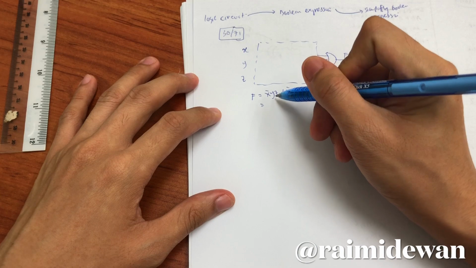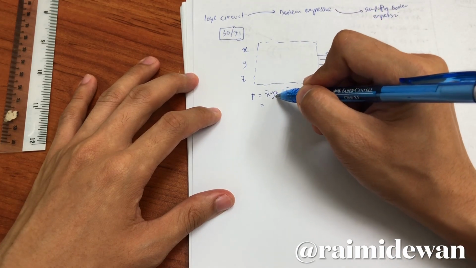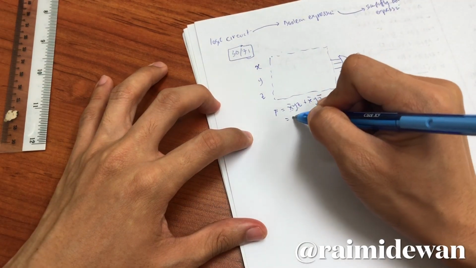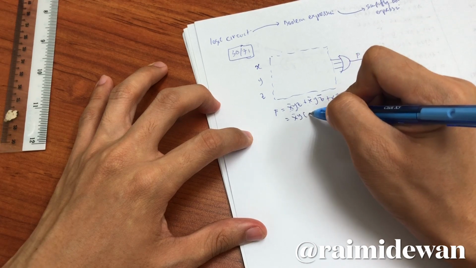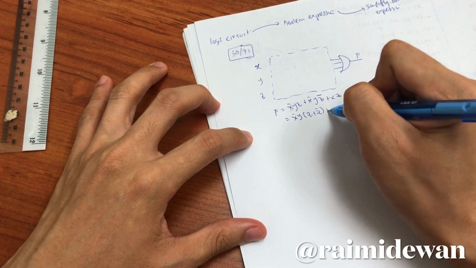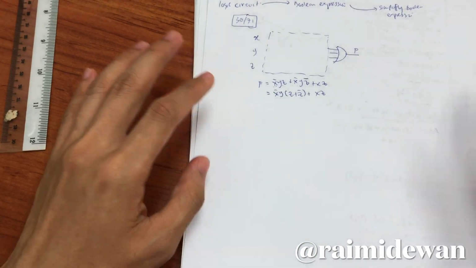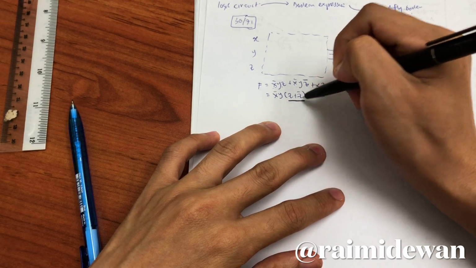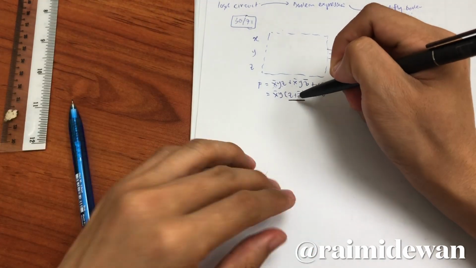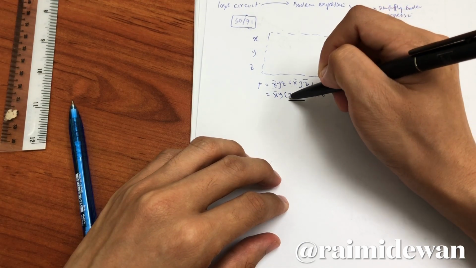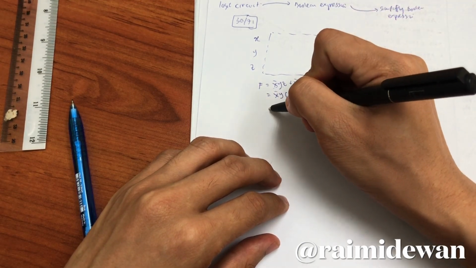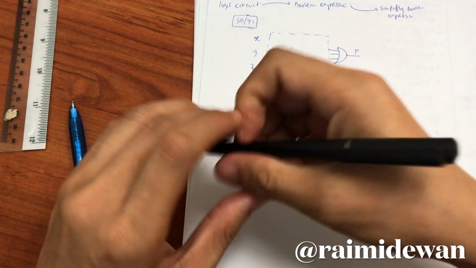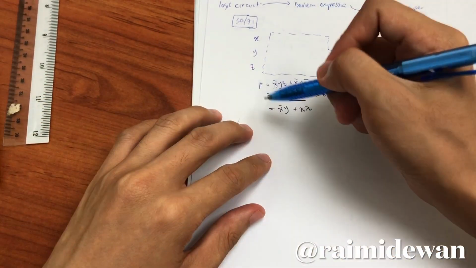For this case, you have x bar y z, x bar y z bar plus xz. First you see this one is common, so you factorize x bar y, then you have z plus z bar, plus xz. So from here, regardless of what value of z, you still have 1, because if this is 0, this is 1. If this is 1, it will be 0 because this is inverse. So it is x bar y plus xz. So this is the simplest one.